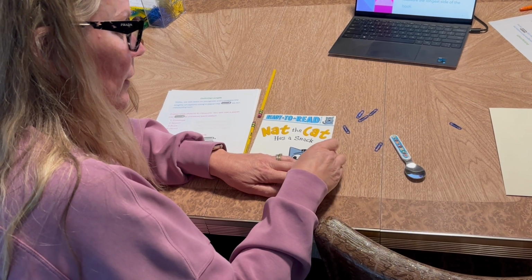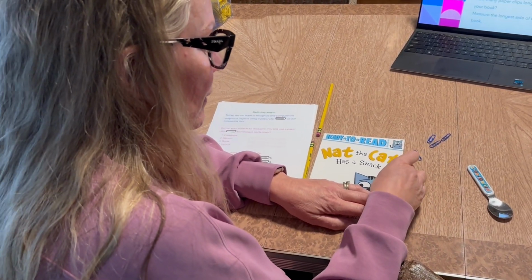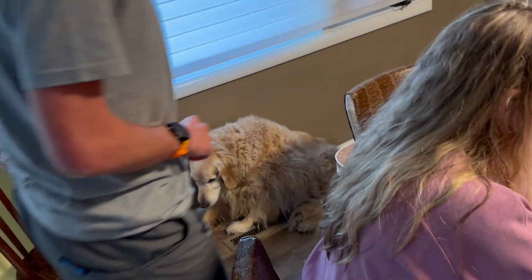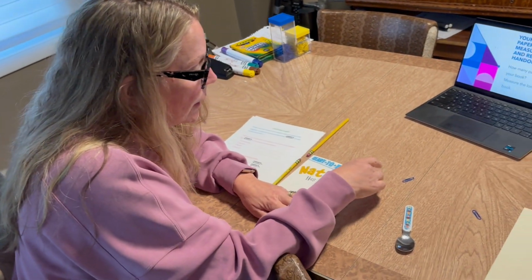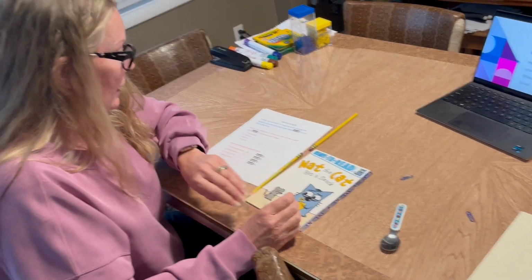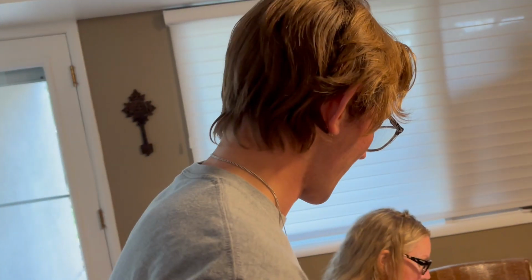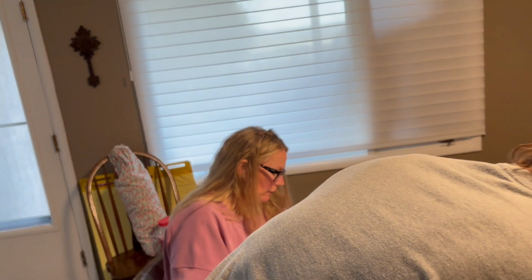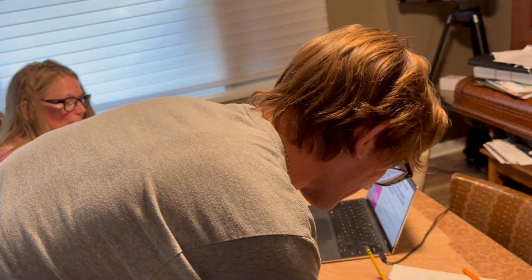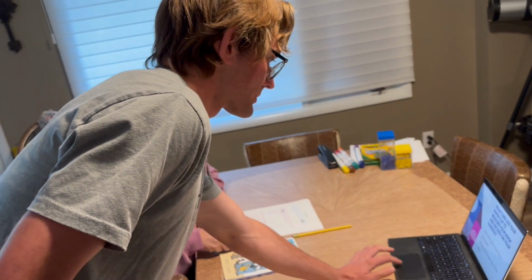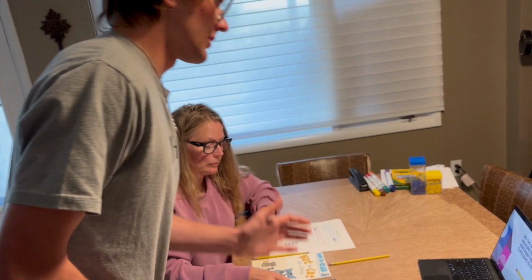1, 2, 3, 4, 5, 6. Looking good. 7. Oh, that's 8 exactly. 8 exactly. Awesome. Perfect. So it's a little bit smaller than the envelope. Okay, great. 8. Awesome. So, good job with the longest side of the book. Now, for our final one, let's do the pencil.